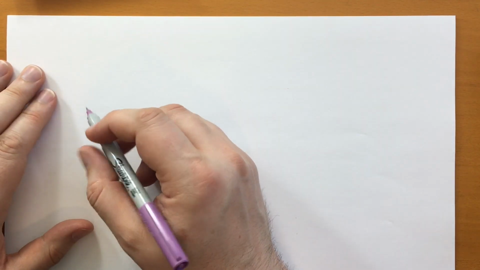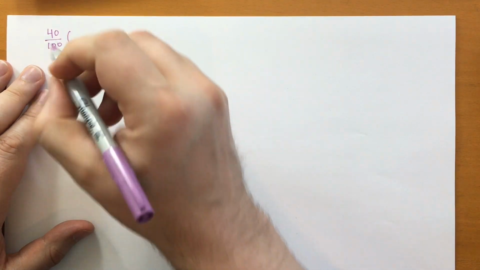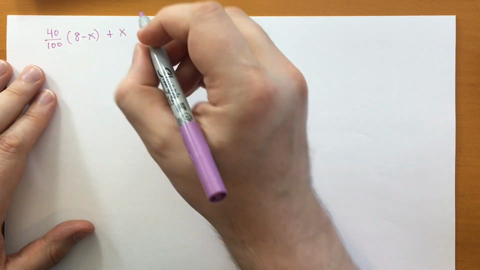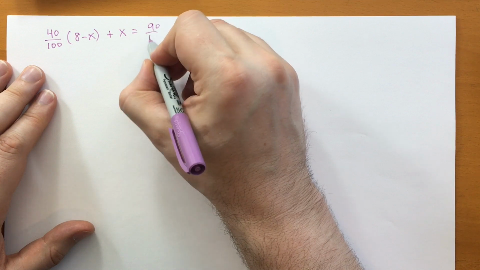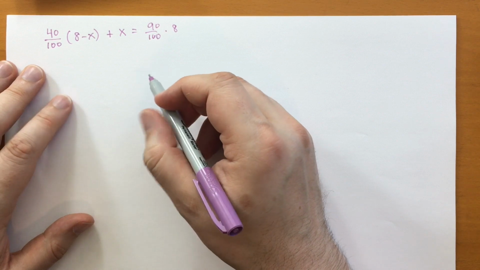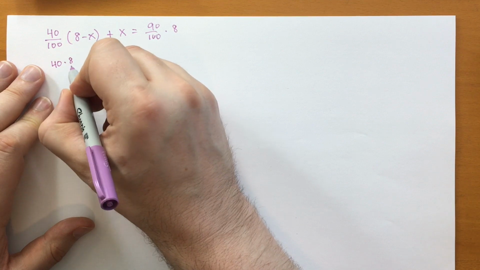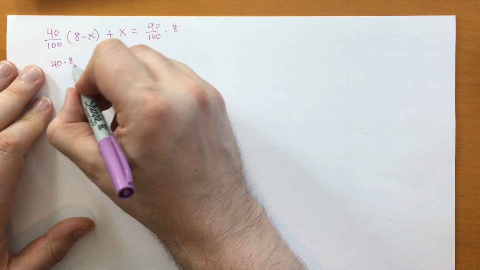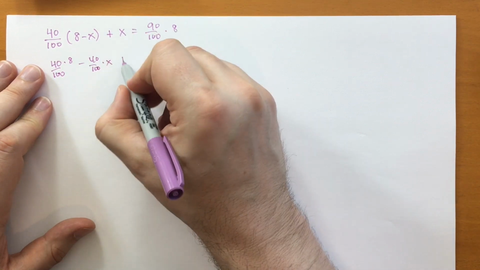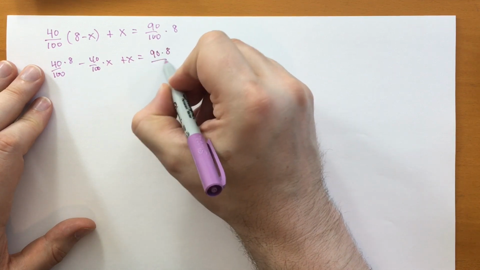We drain out X quarts. So we started with 40% and 8 minus X quarts. And then we're going to add X more quarts of pure antifreeze. And we want to get to 90% times 8 quarts. Okay? So we get 40 times 8, distributing it out, minus 40 over 100 times X plus X equals, and let's just leave that, 90 times 8 over 100.